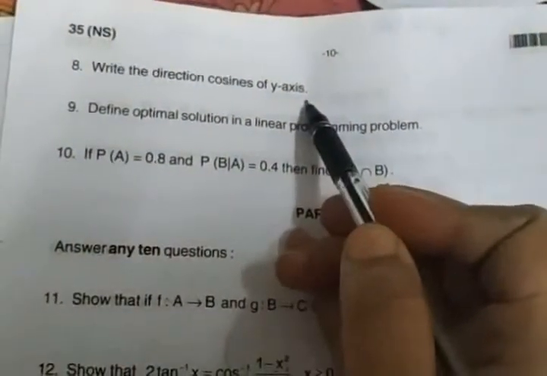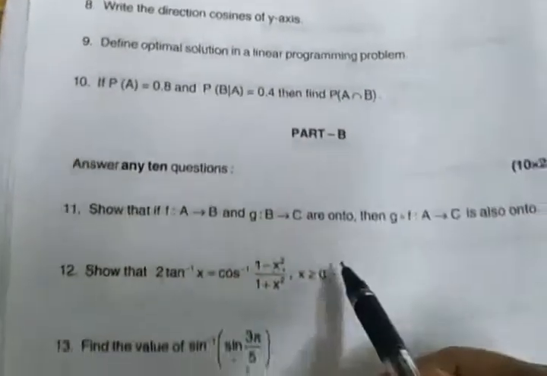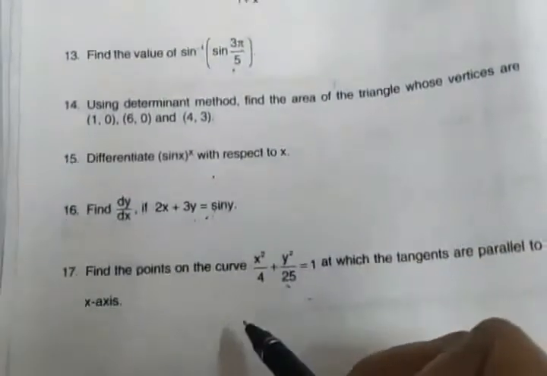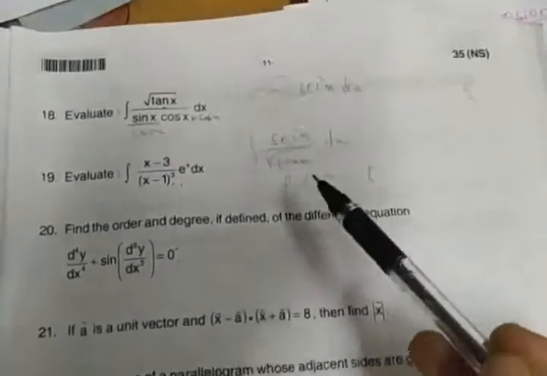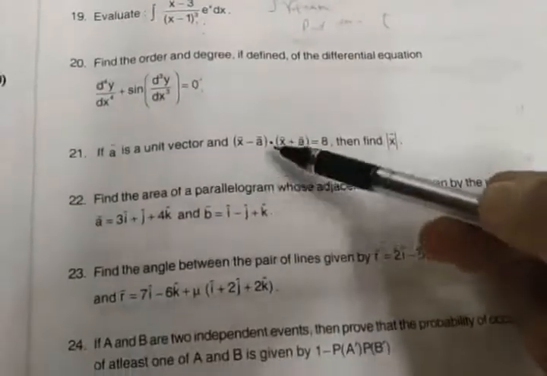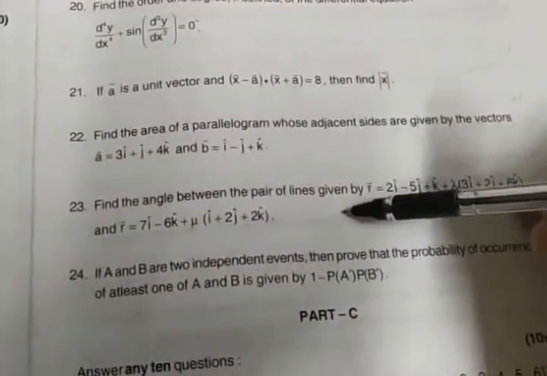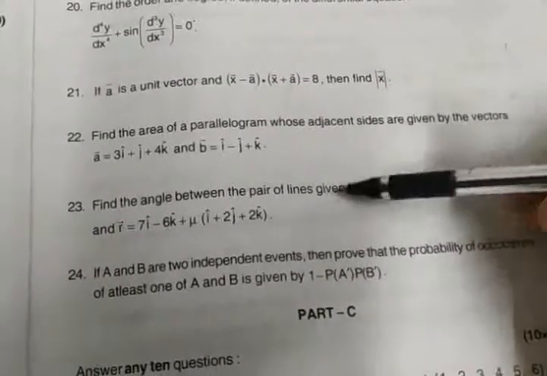And here you find, okay, write the direction cosines of y-axis. 0, 1, 0. Okay, let me come to the 2 marks slot. And in the 2 marks slot, 2 questions from vector. Here we find 3D. Find the angle between the pair of lines.